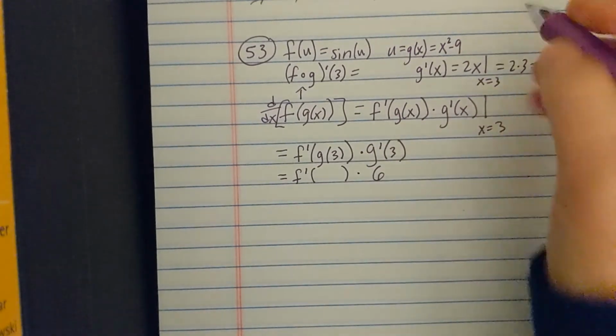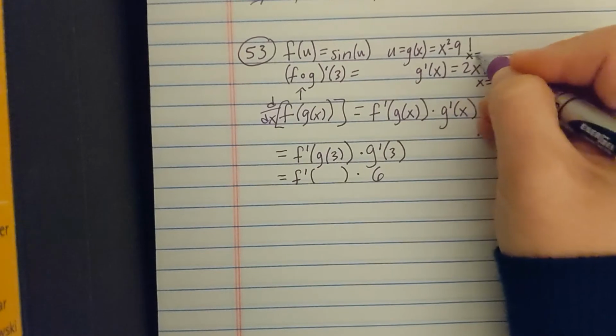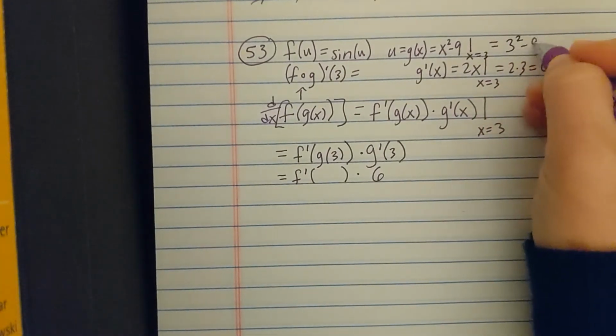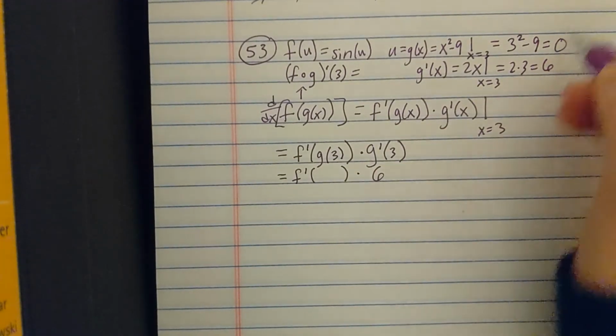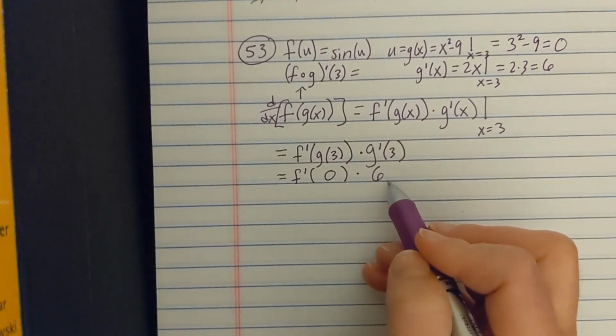Okay, well, what's g of 3? Well, let's plug in 3 here. Let's evaluate when x is 3. So if I plug in 3, 3 squared minus 9, 9 minus 9 is 0. So g of 3 is 0. So I need f prime of 0 and then times 6.